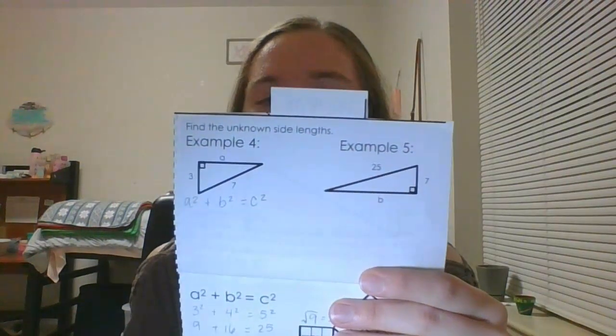So we're going to look at example 4, and we're going to be solving for side A. So we just looked at our equation. Now we're going to be rewriting it and applying it. We're going to say a squared plus b squared equals c squared. Now it shows us here that we're looking for side A and we're given two other sides. We know that the hypotenuse side is across from the right angle, so that will be 7. So we will plug 7 in for C, and we will plug 3 in for B because we're looking for A.